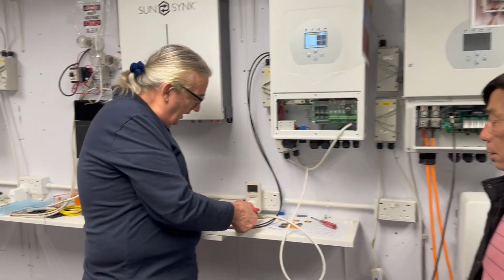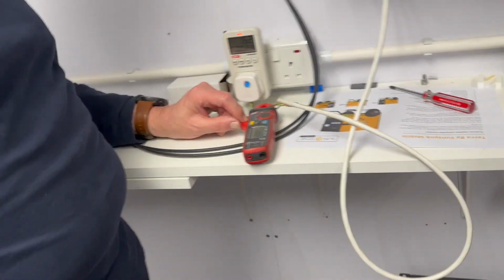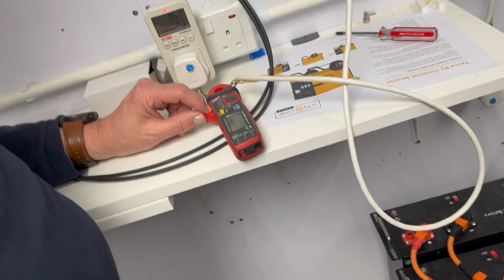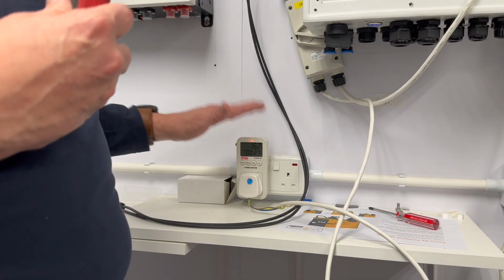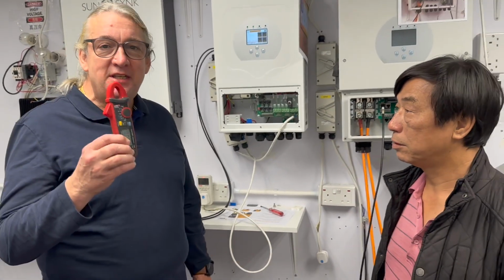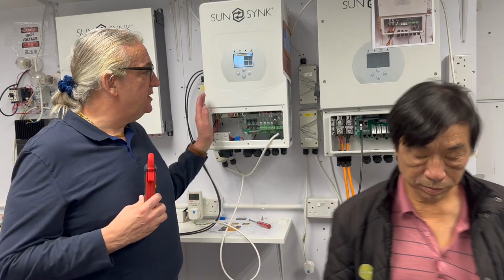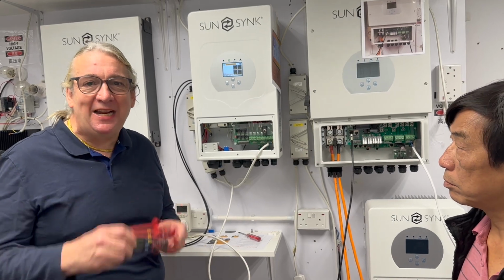So if I measure on here with a normal clamp meter, it's showing 0.35 amps, which is 80 VA, or kVA. But if you look at the actual wattage, 16. The true wattage is 16 watts. This is giving a false figure, because the inverter is capacitive. It's the capacitive effects of the inverter, it's the reactive power.